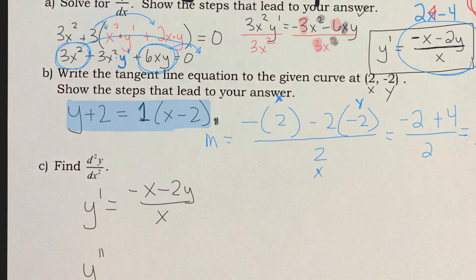So y double prime equals low times the derivative of the high thing. So the derivative of negative x minus 2y is negative 1 minus 2y prime. Right? The derivative of y is always a y prime, and those are both being subtracted.